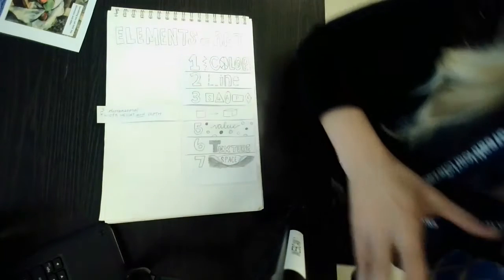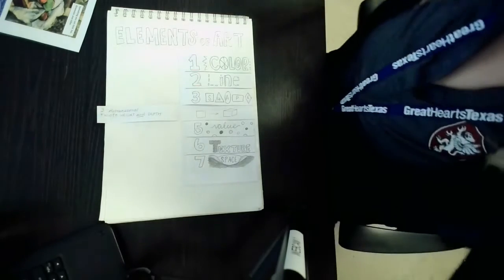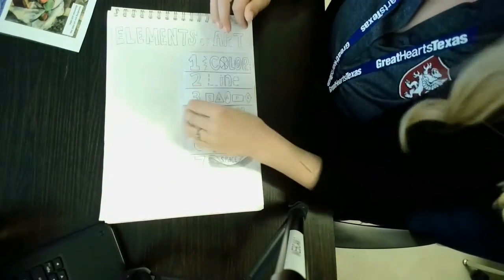And we can talk more about that another time, as long as we understand that there's a difference between shape and form. Shape and form are not the same thing. I know it sounds like they are, but they're not.